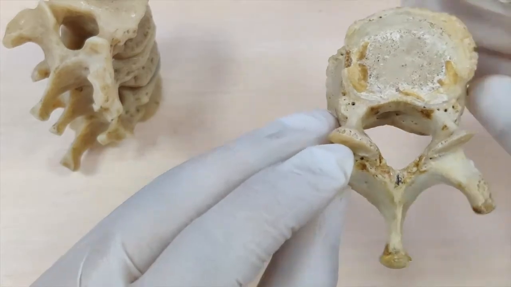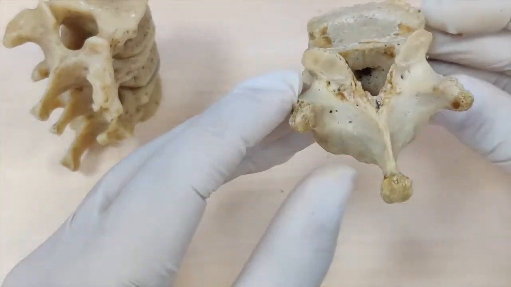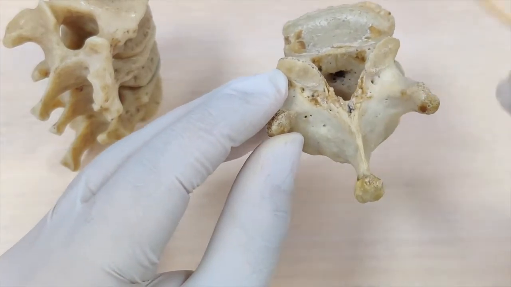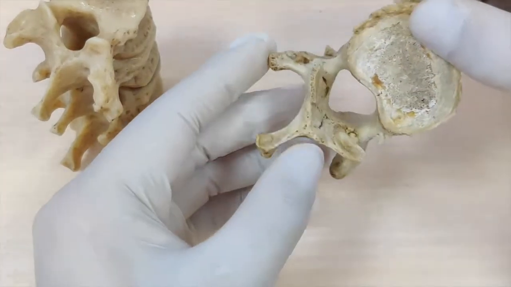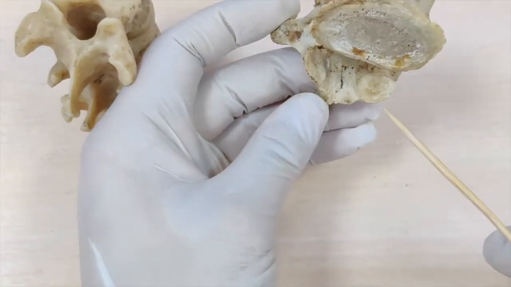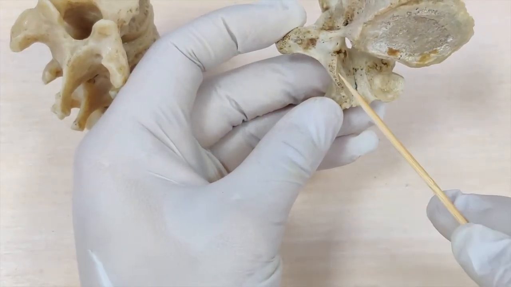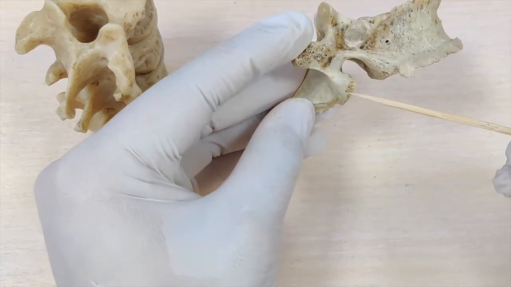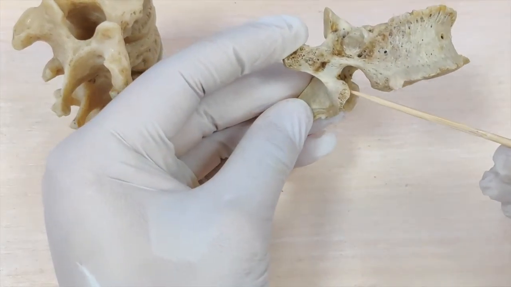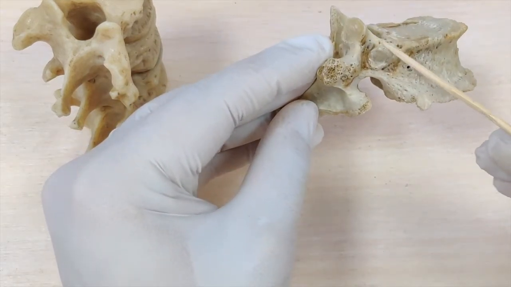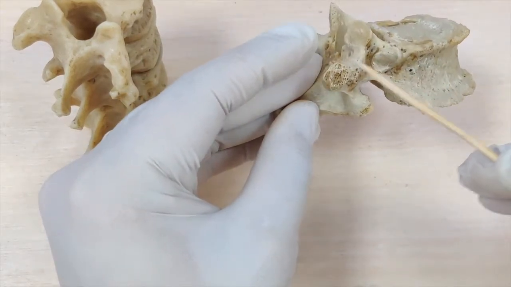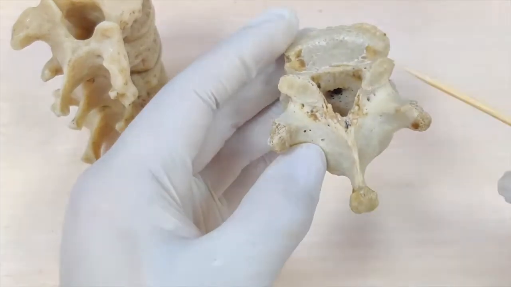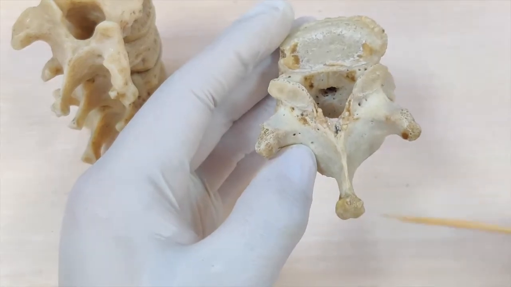On the inferior side, we have the inferior articular processes. They help in articulation with the vertebrae above and below.